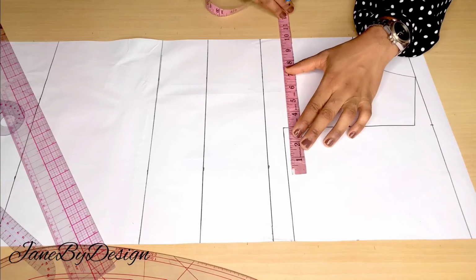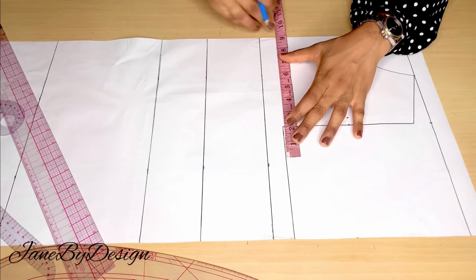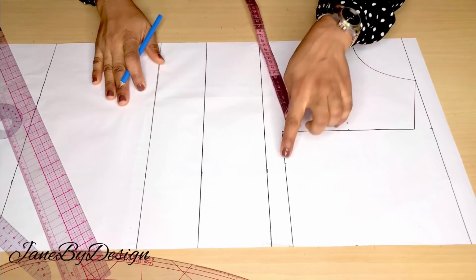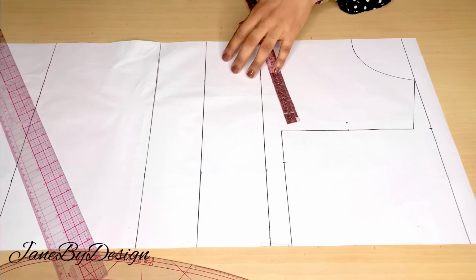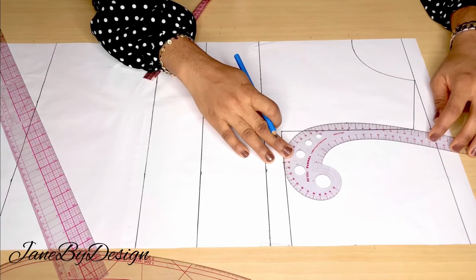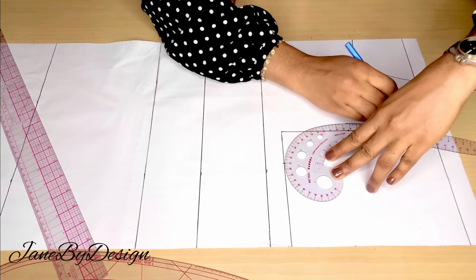Now moving down to your chest line, you're going to be dividing your chest into 4. Yes, your bust circumference divided by 4. You place it on your chest line. Now you're going to be connecting these 3 points together from your chest line to touch your armhole and up to your shoulder slope at the top.